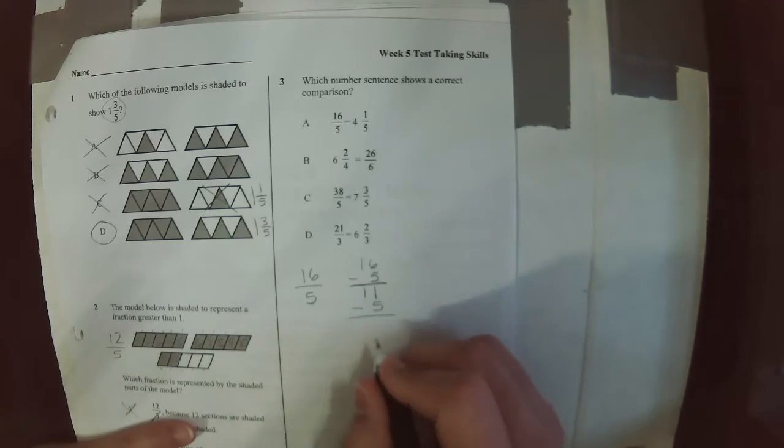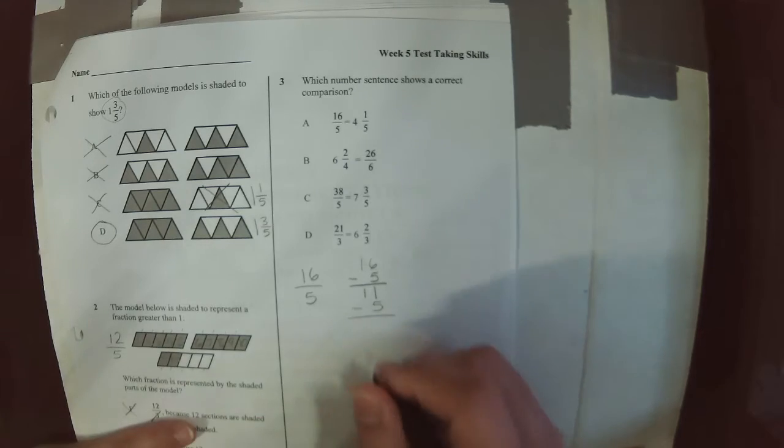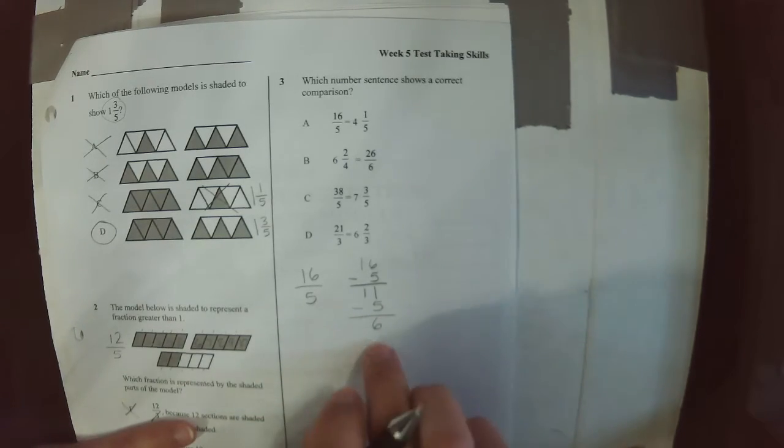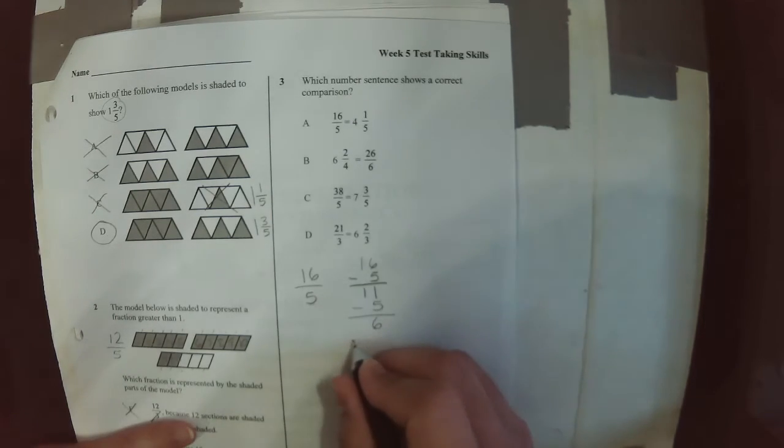Noah? 11 minus 5. What would it be, Noah? 6. Okay. Noah, if I have 6 left, can I still take away 5? Yeah. Okay, so I'm going to take away 5 again.